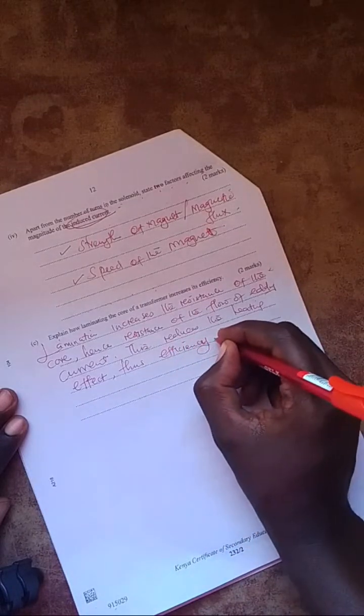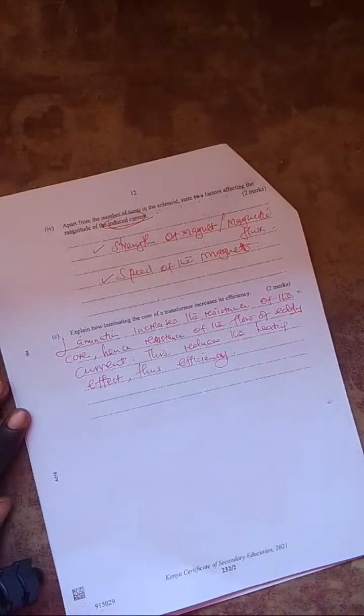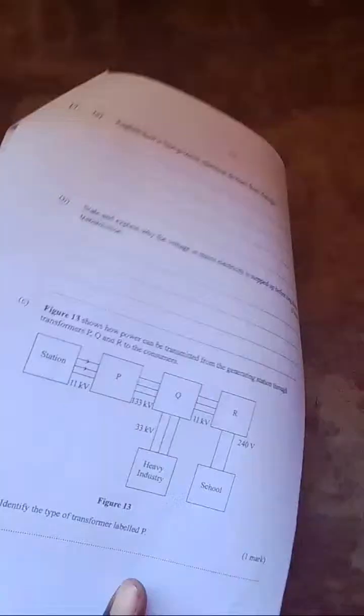There are some more questions that we have not covered, but we can still proceed and finish up.